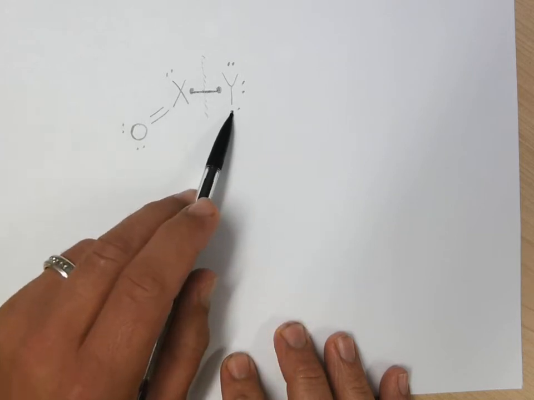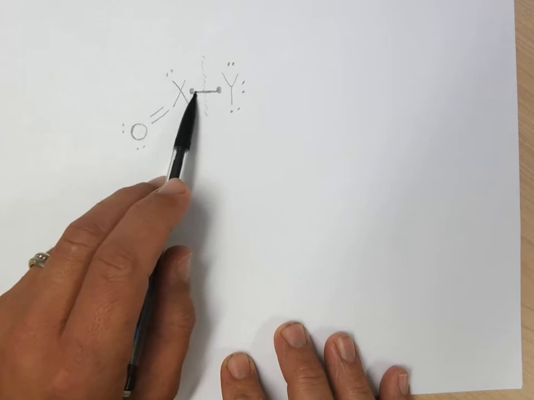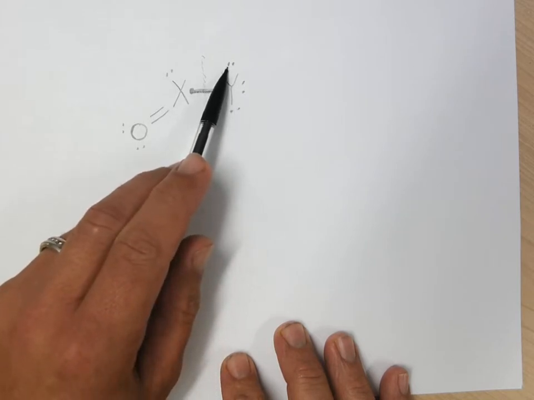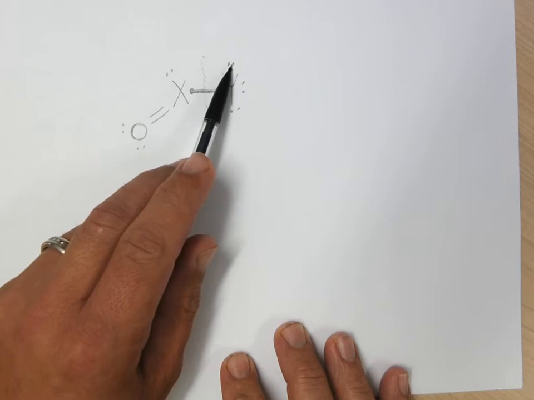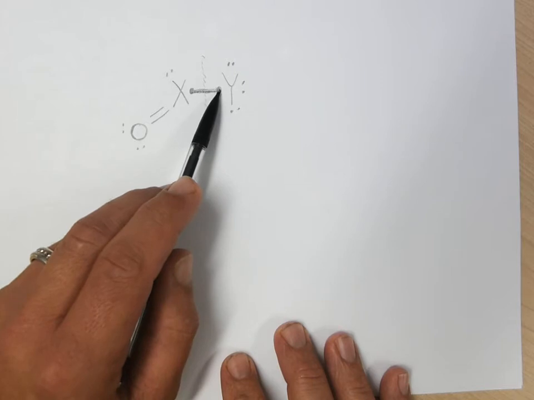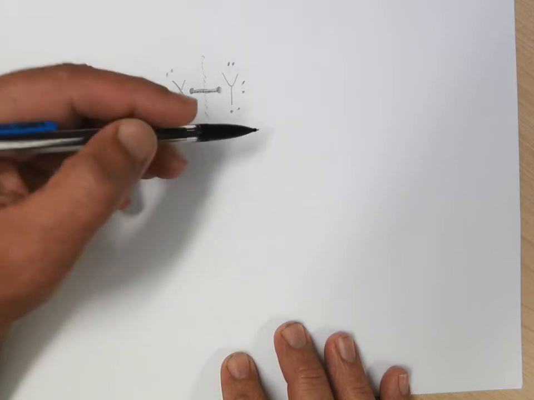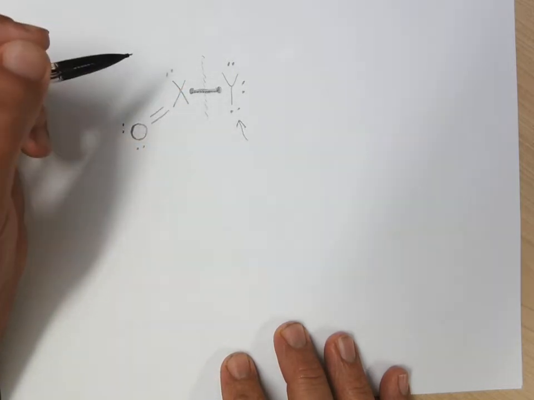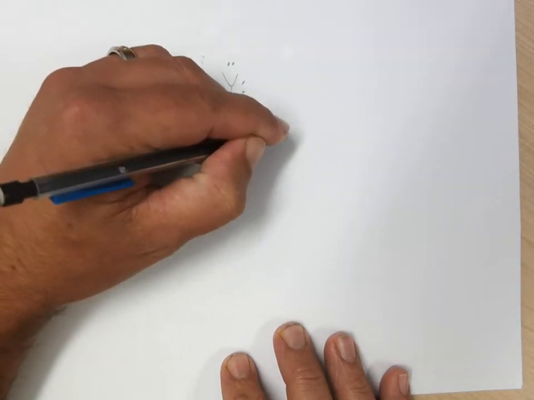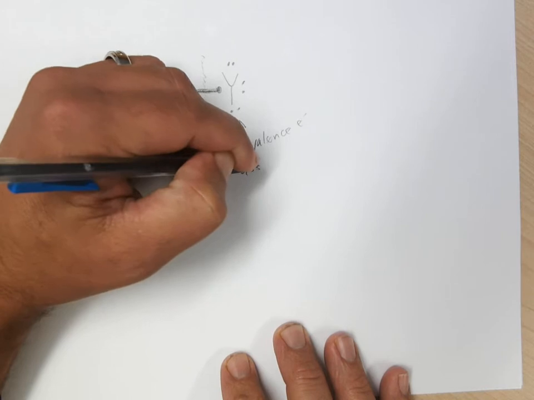So if you have something that's got 3 lone pairs and 1 bonding pair in its environment, it would get the lone pairs all to itself, 1, 2, 3, 4, 5, 6 electrons all to itself, plus it gets 1 from the shared pair. So this mysterious Y atom would have 7 valence electrons assigned to it.